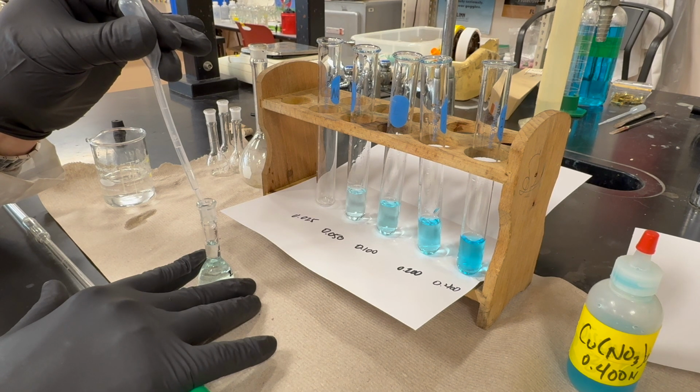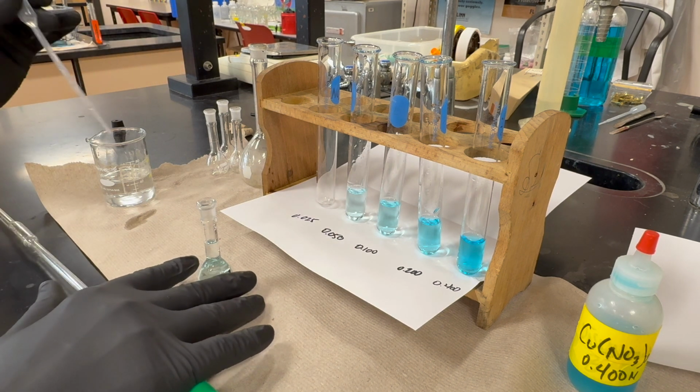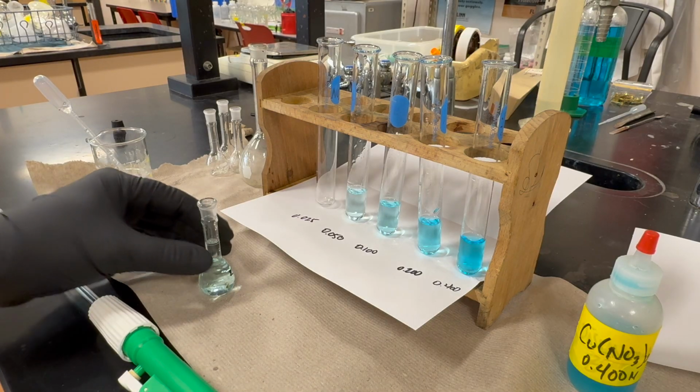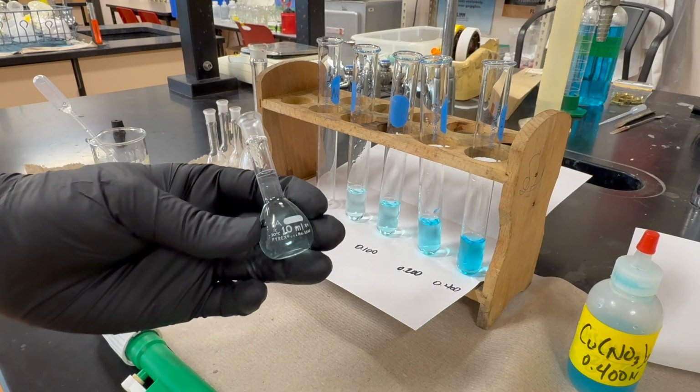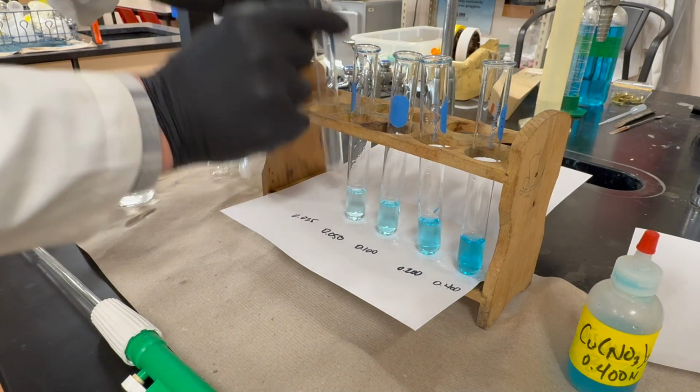We'll go very slowly so we don't overshoot the marking on the volumetric flask.